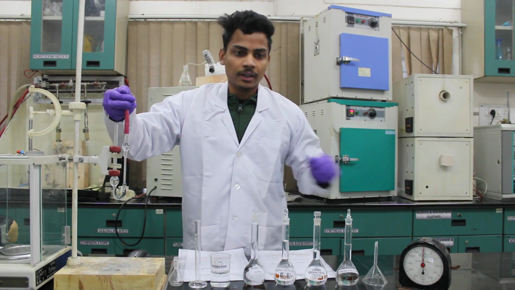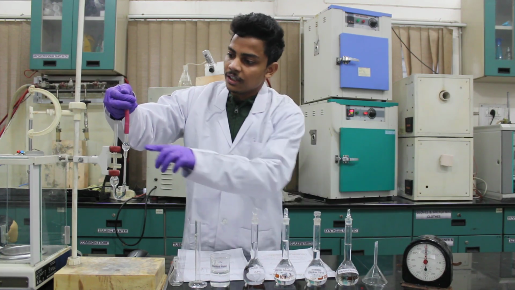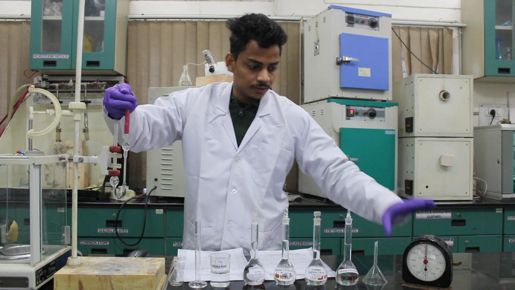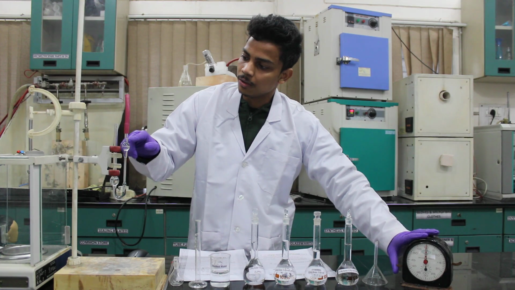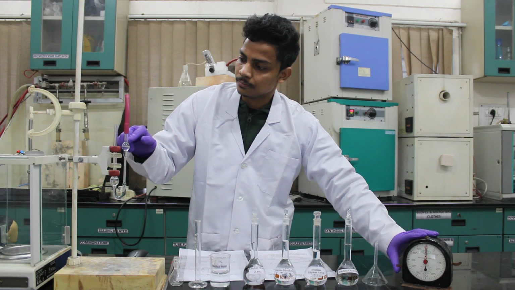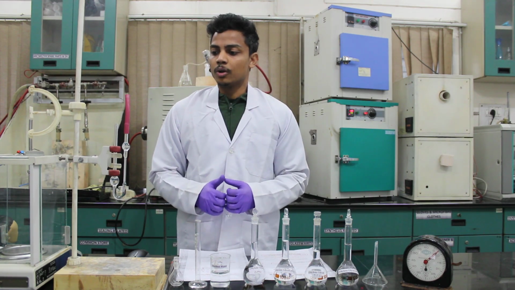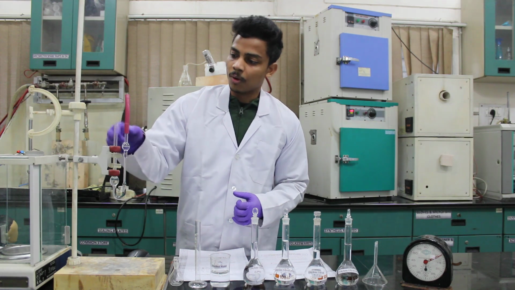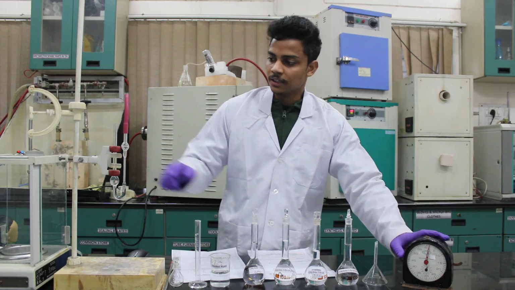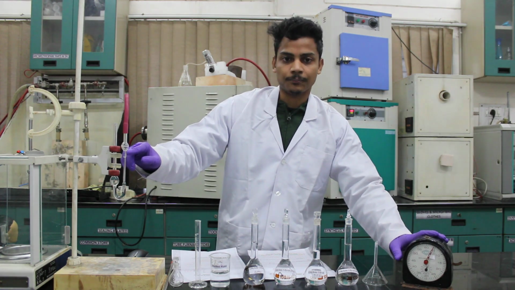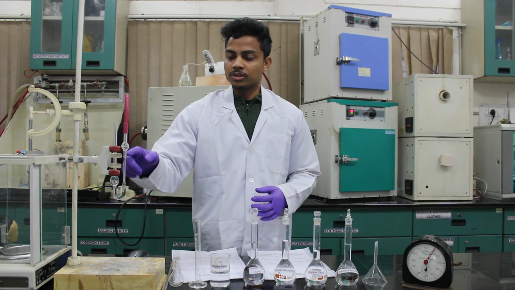Then we will release it and start the stopwatch as the meniscus crosses this mark. So as soon as it crosses this mark, we will be starting the stopwatch. And we will note the time taken to flow from this mark to this meniscus mark. So I will stop the watch as soon as it crosses this below mark. And we will note down the time taken to cross this mark.